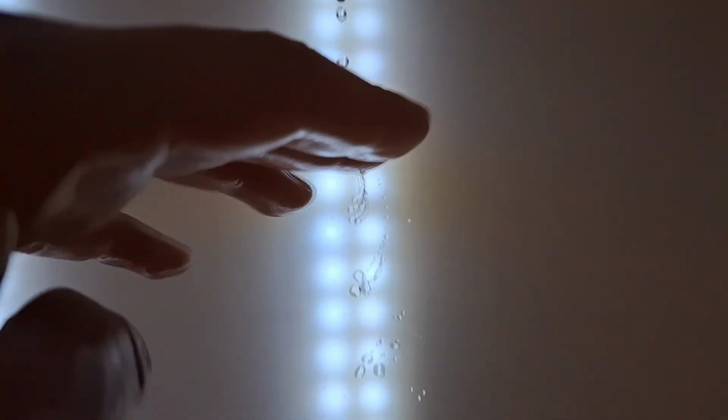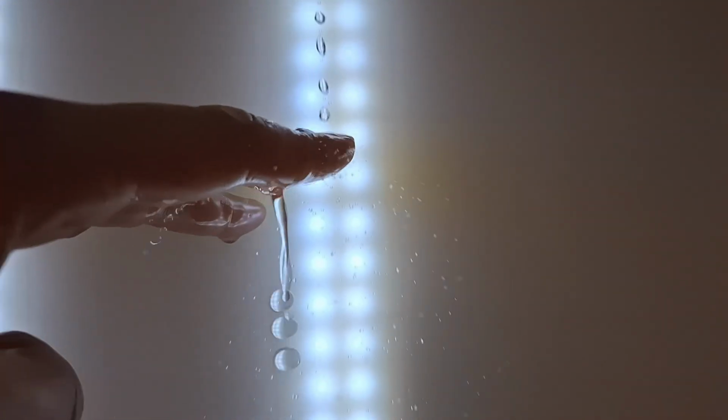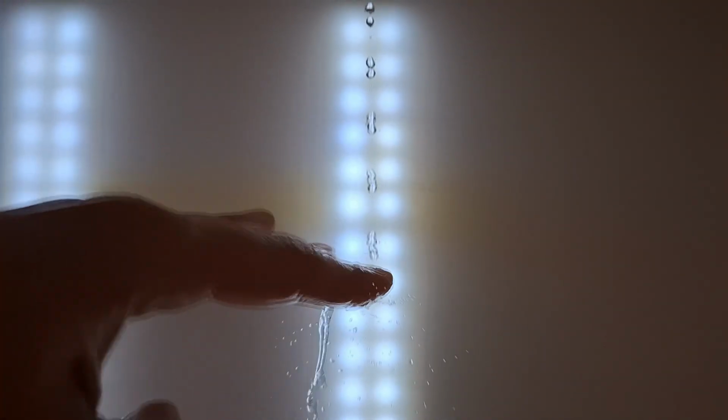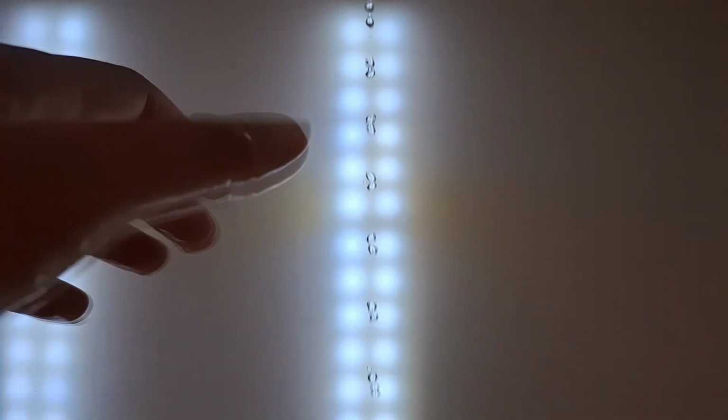water looks like it's going in slow motion down, but in fact it is actually falling all the time. All that's happening is that that light is shining on and off at just the right frequency. It looks like it's stopped there, even though it's not.